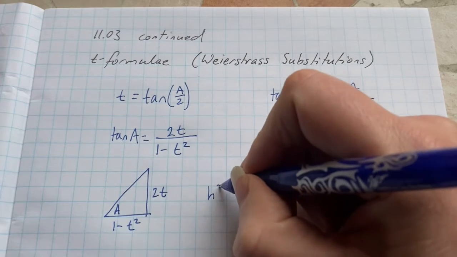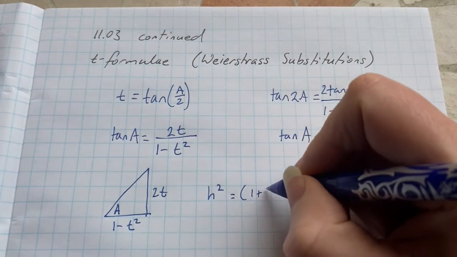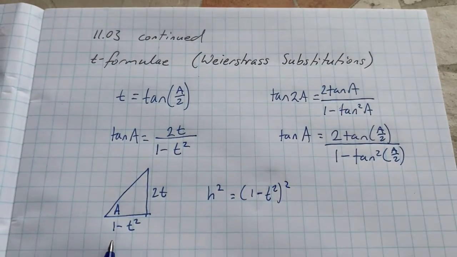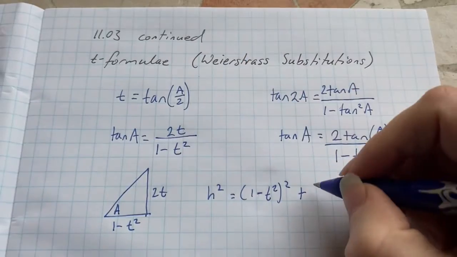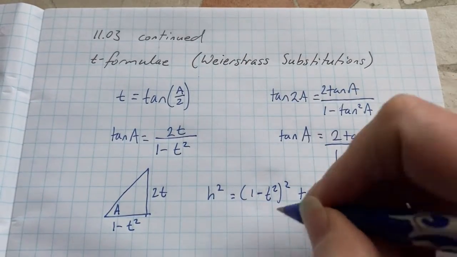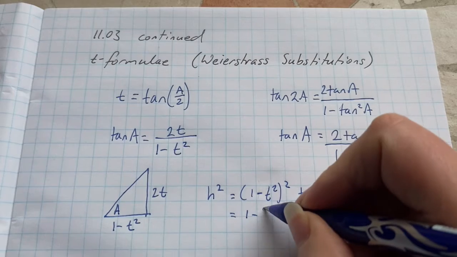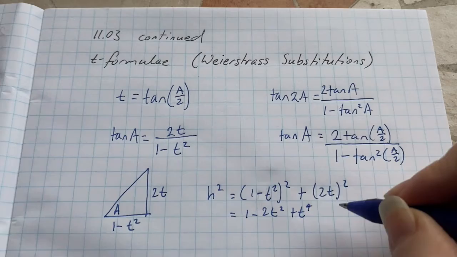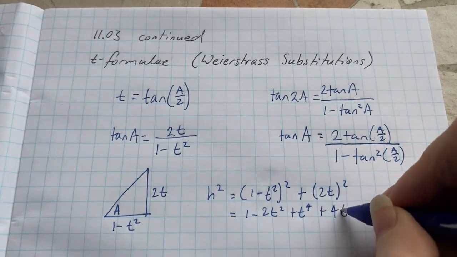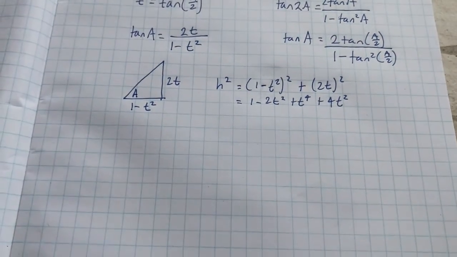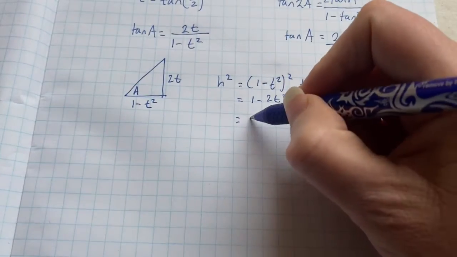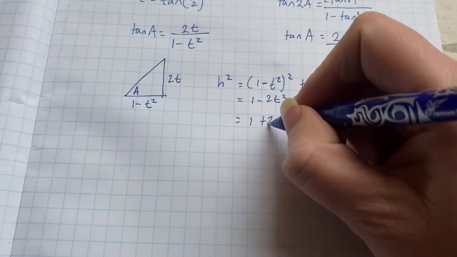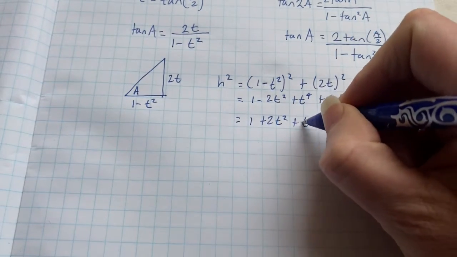So the hypotenuse squared is equal to 1 minus t squared, squared, this side squared, plus this side squared, which is 2t squared, and that equals 1 minus 2t squared plus t to the 4, expanding that perfect square, plus 4t squared. So let's have a look at what that is. We've got the 1, negative 2t squared plus 4t squared is plus 2t squared, plus t to the 4.